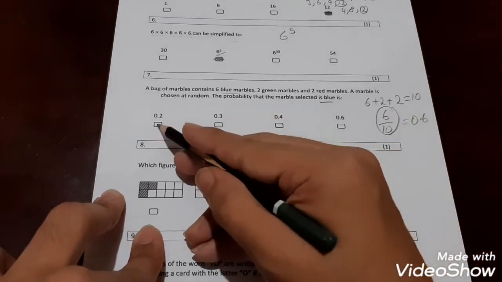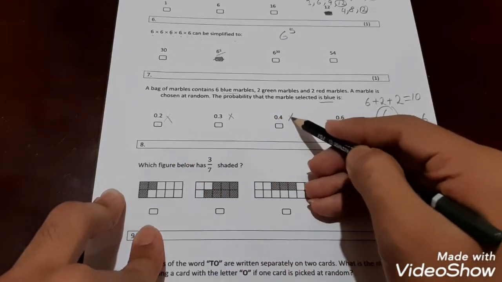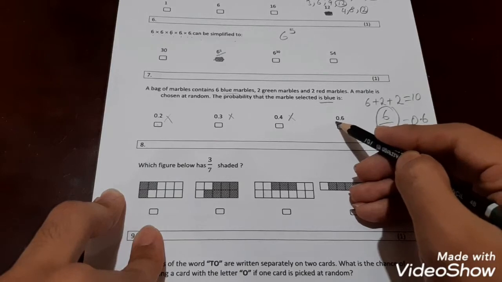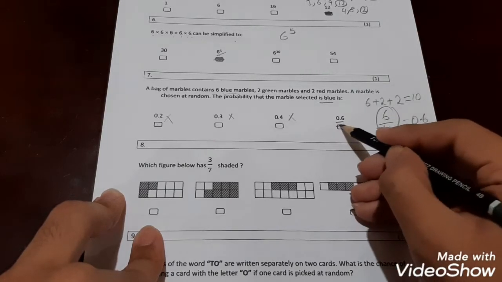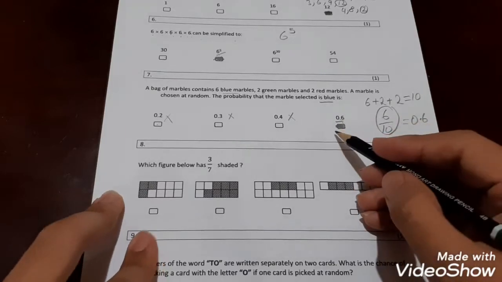So over here 0.2 is wrong, then 0.3 is wrong, 0.4 is wrong, and so 0.6 is correct. So we will shade the box as 0.6 is the correct answer.